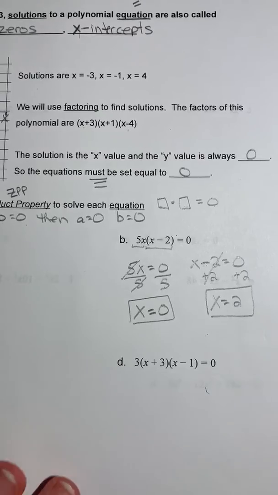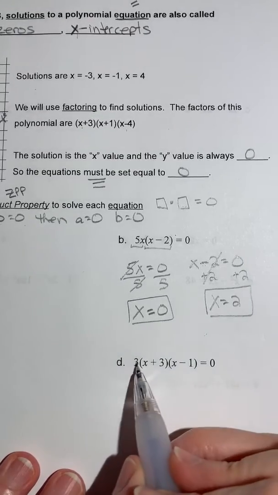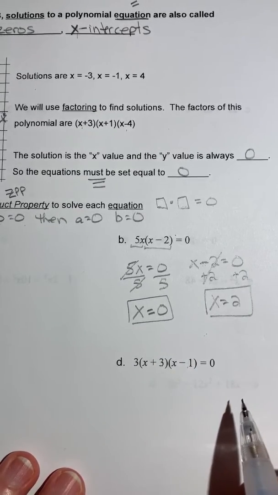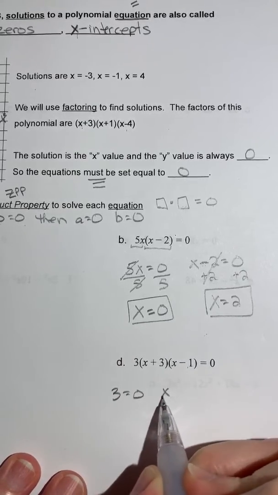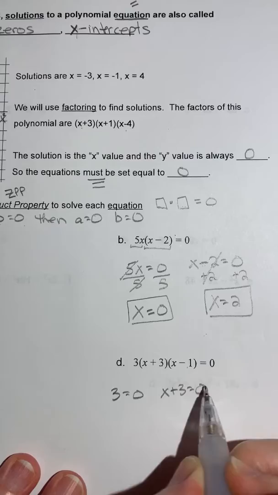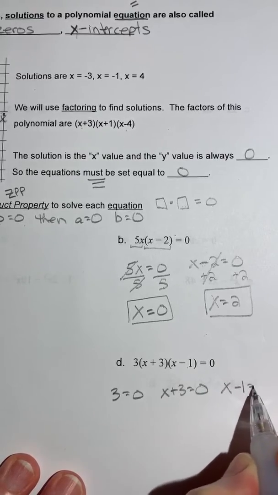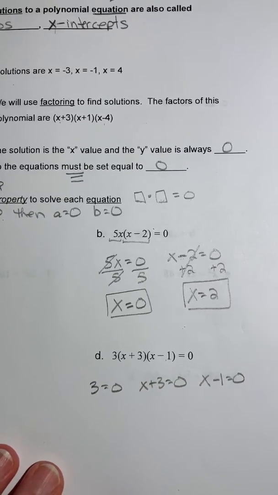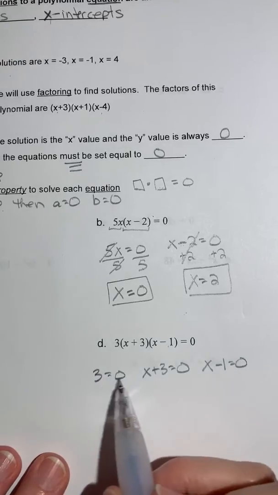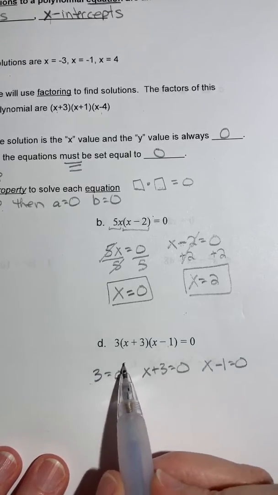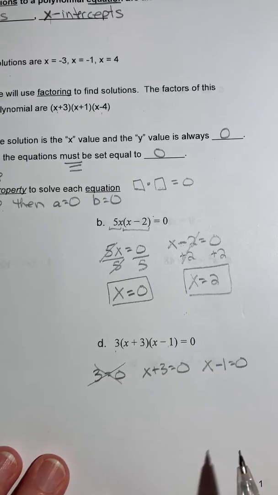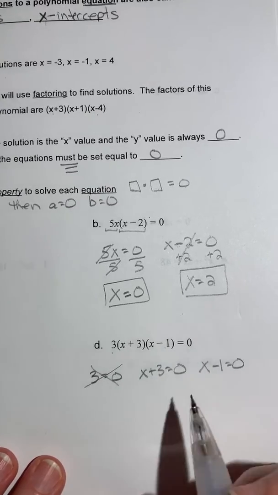We'll skip C. So in D, I have 3 things multiplied together that equal 0. So the zero product property says one of them must equal 0, or perhaps all of them equal 0. So we're going to go with all of them. Now 3 can never equal 0, right? 3 is 3, 0 is 0. So this one, when it's just a number, we're just going to ignore that.